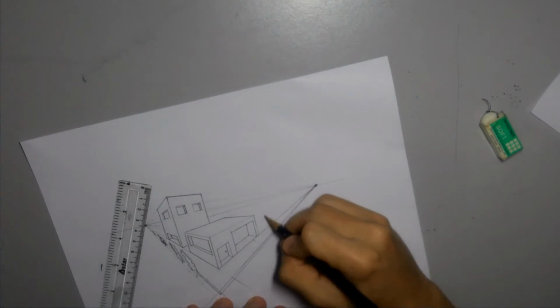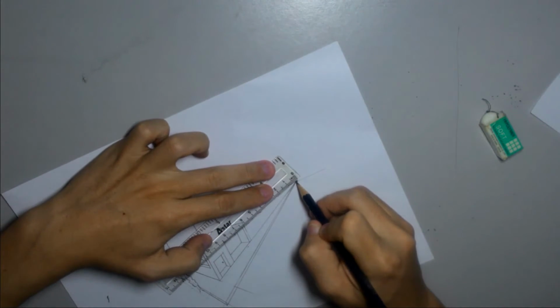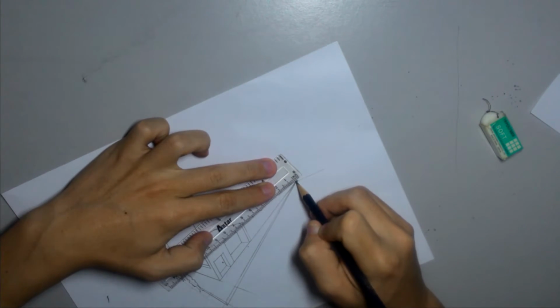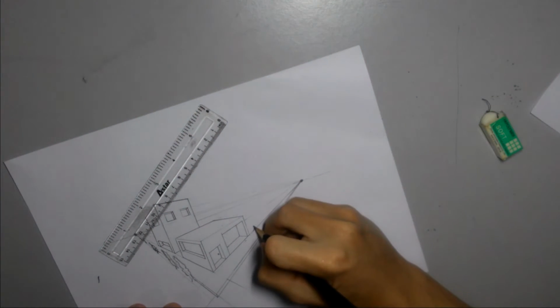If you want to draw some trees here also, you can. You just need some guidelines. You don't want the tree to be taller than the house, just a simple guide.